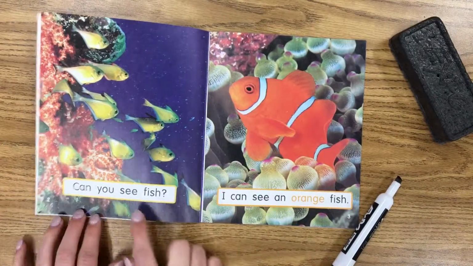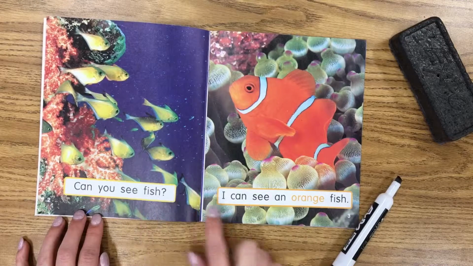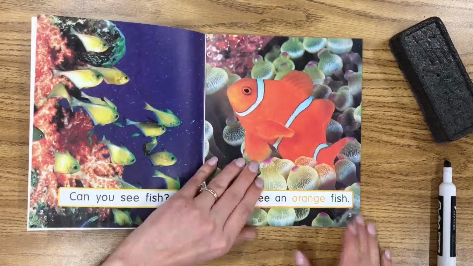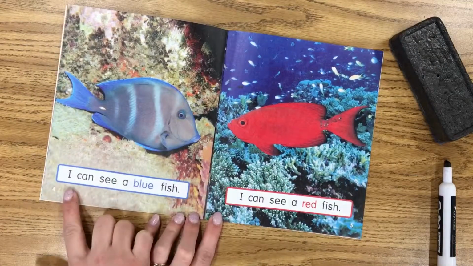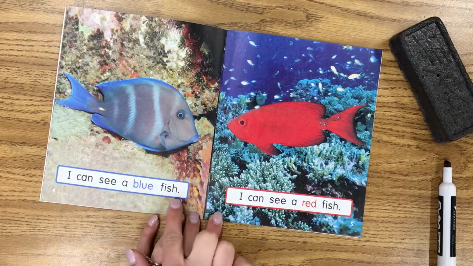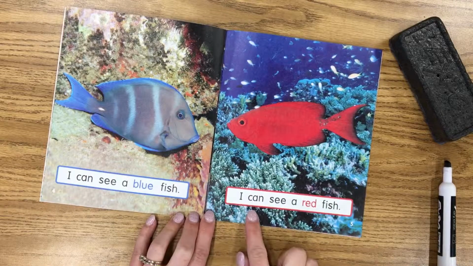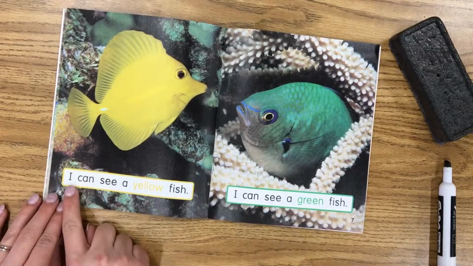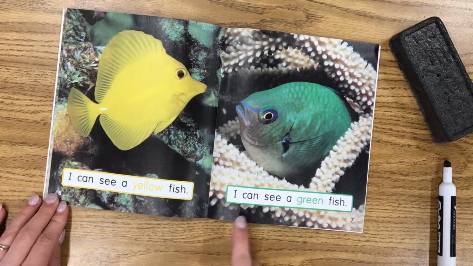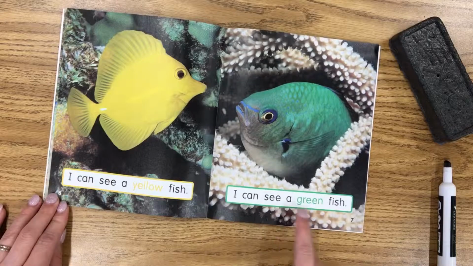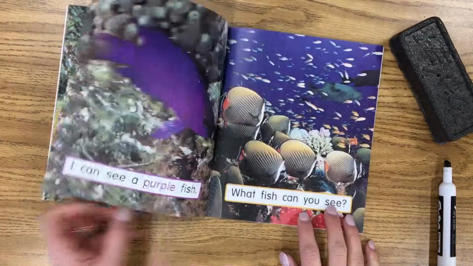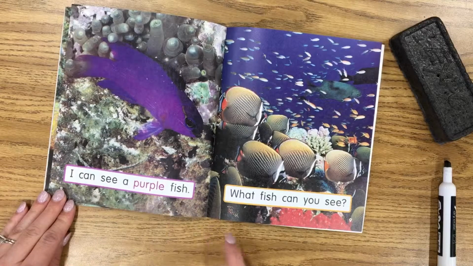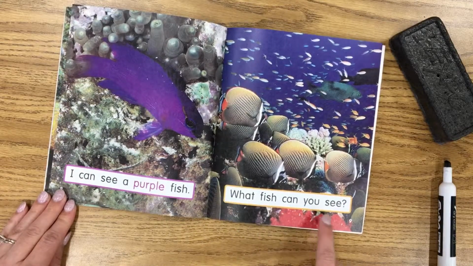Can you see fish? I can see an orange fish. I can see a blue fish. I can see a red fish. I can see a yellow fish. I can see a green fish. I can see a purple fish. What fish can you see?